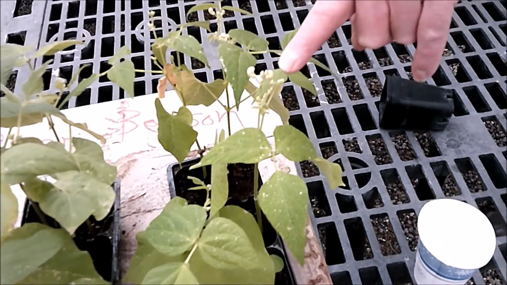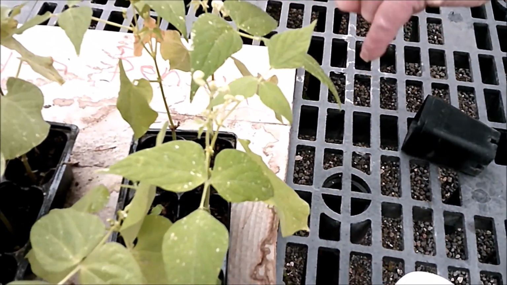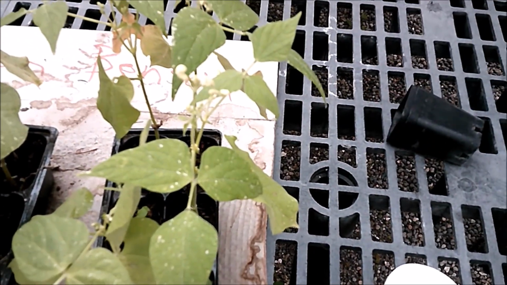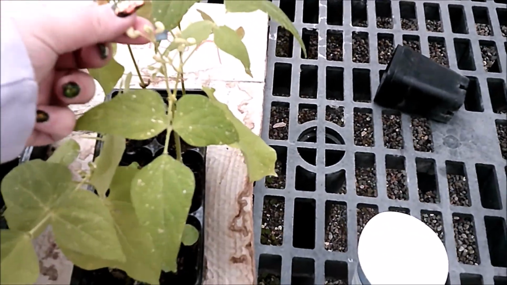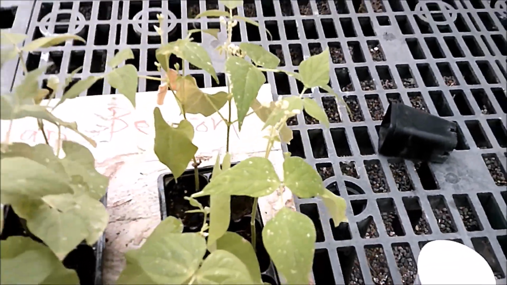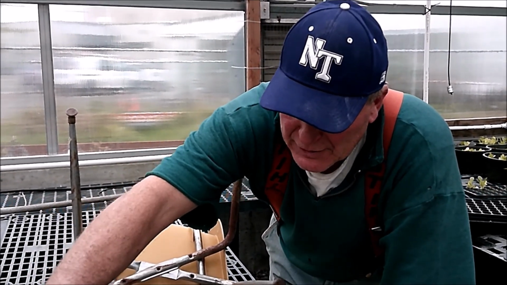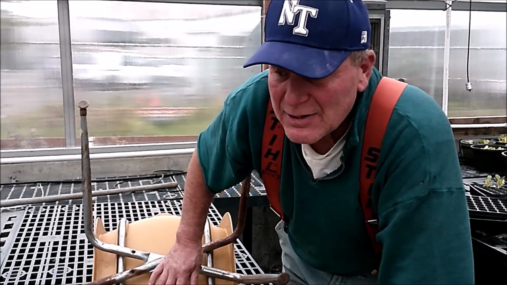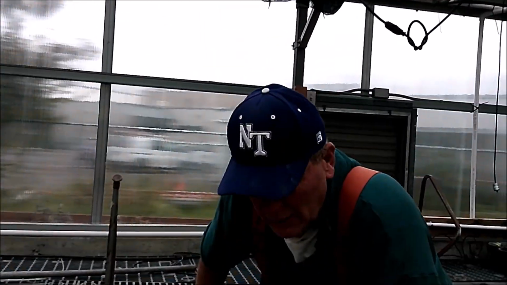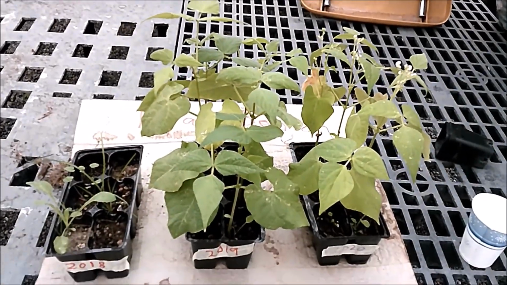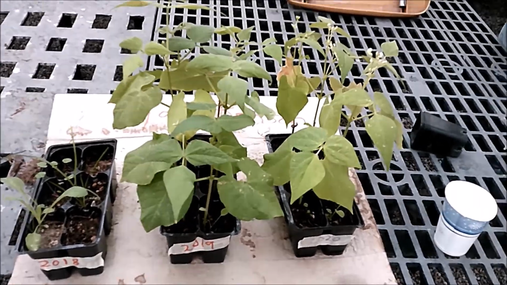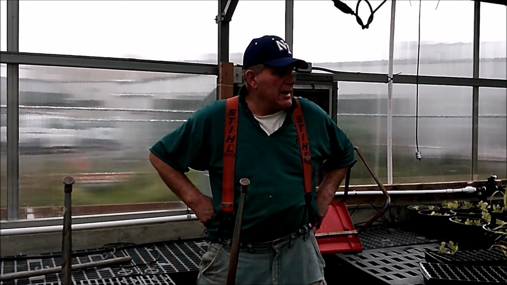However, the 2020s are flowering, which means they may make beans sooner. So you never know what's going to happen. In this instance, it appears, looking at Mr. Goulet's, the 2019 beans are much stronger and germinating quicker. Okay, that's okay, kids.